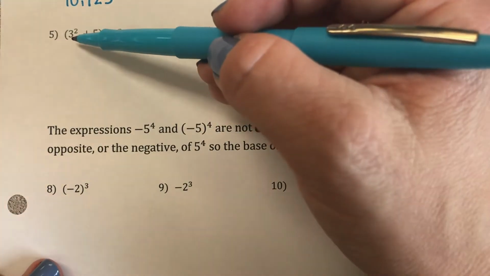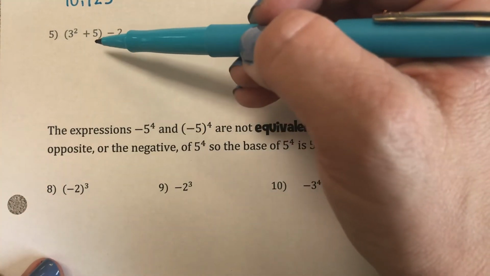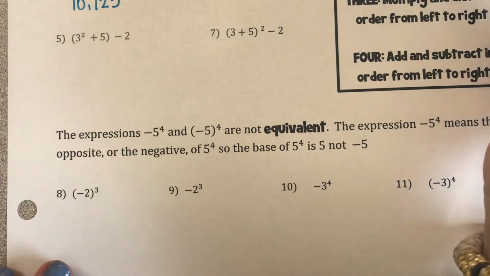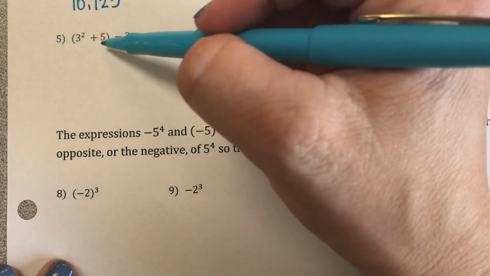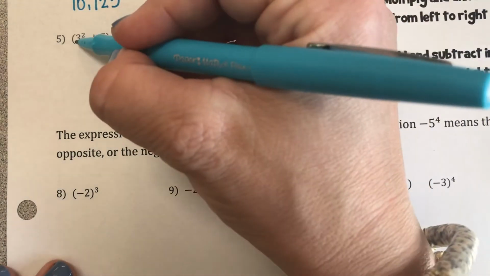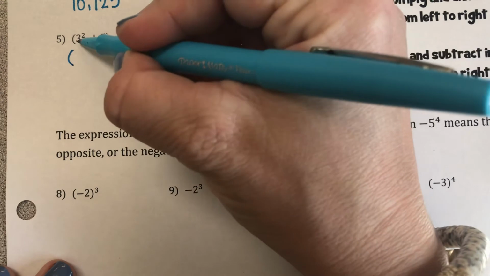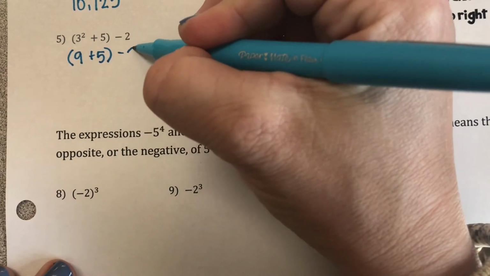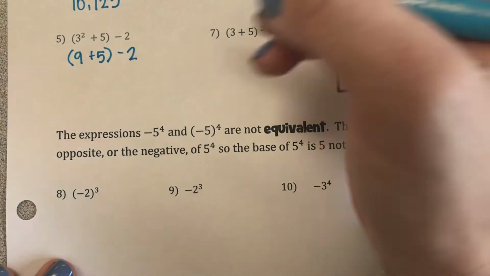Okay, let's look at this one. I have 3 squared plus 5, that quantity, minus 2. So according to PEMDAS, right, order of operations, we're going to do within my parentheses first. And within that parentheses, I have to follow PEMDAS. So I have to do this exponent first. 3 squared is 9. So now I have 9 plus 5 in my parentheses, minus 2.